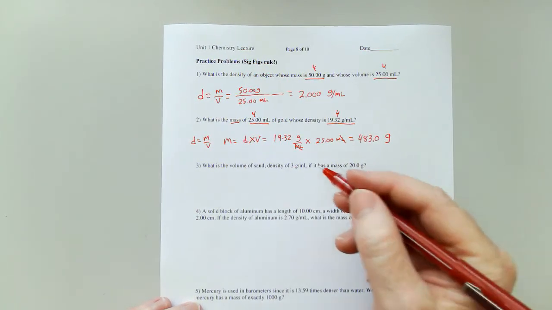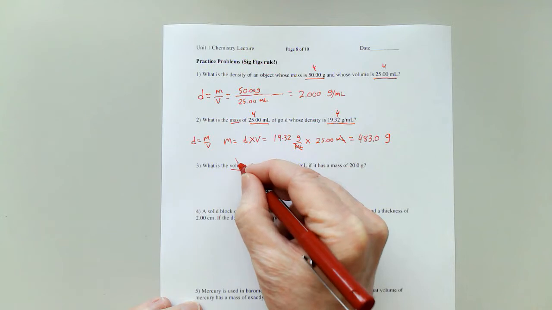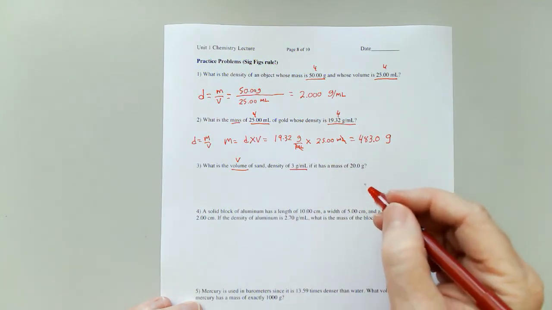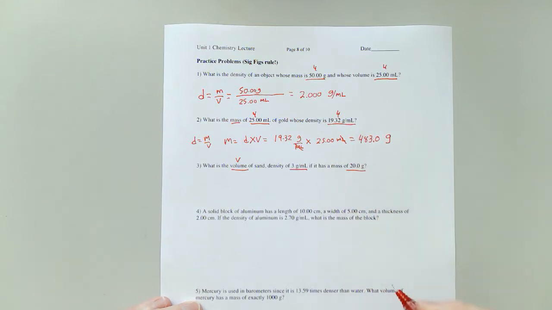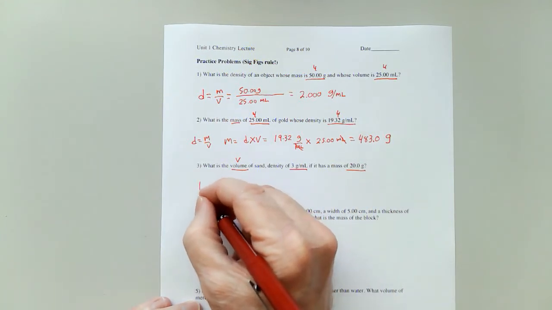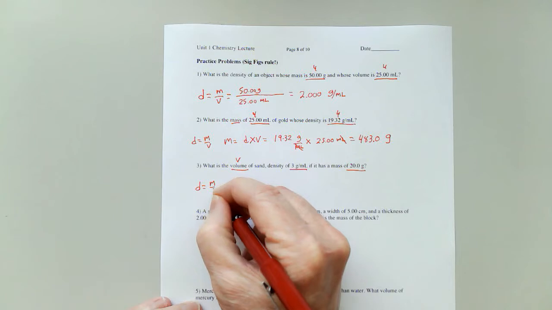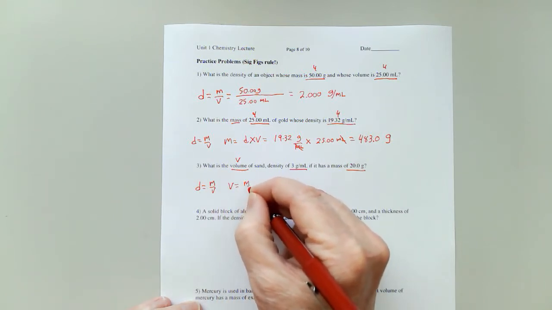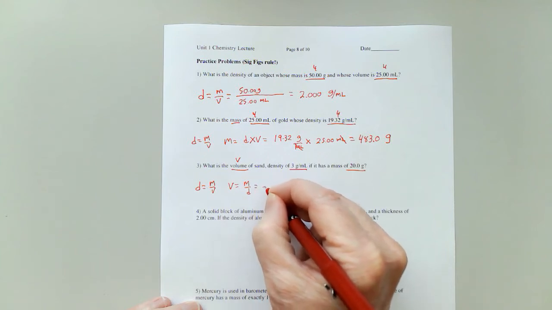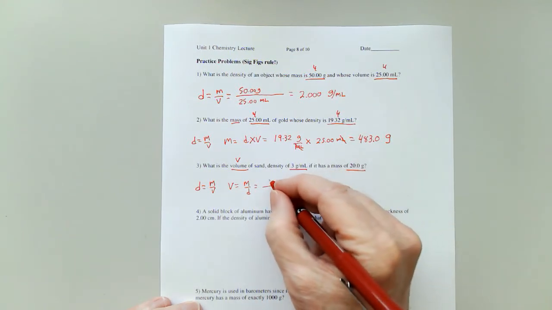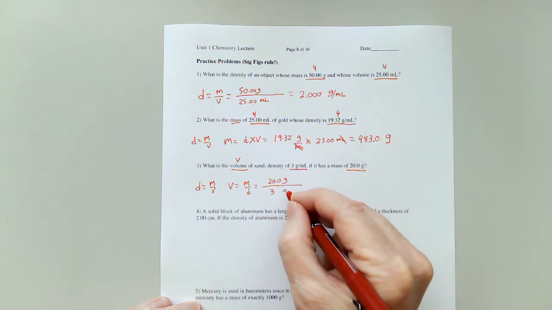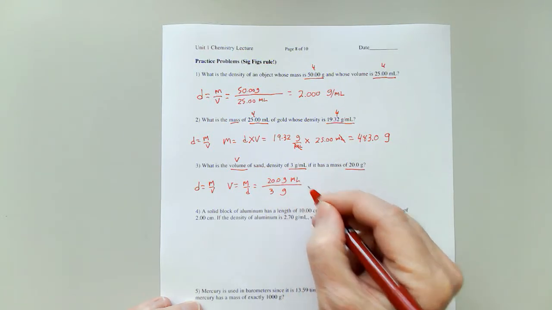So, third one here. What is the volume? We're looking for volume V of some sand. Its density is that. Its mass is that. So if density is equal to mass over volume, cross multiplying tells us volume is mass over density. So I have 20.0 grams divided by 3 grams per milliliter.